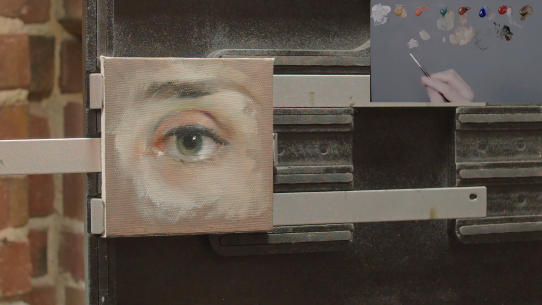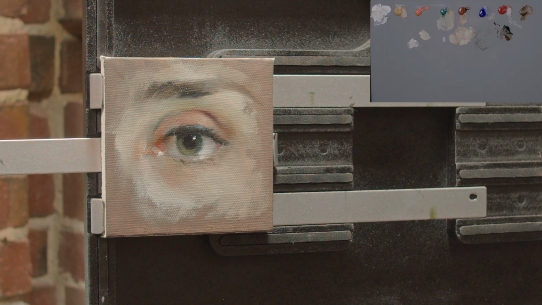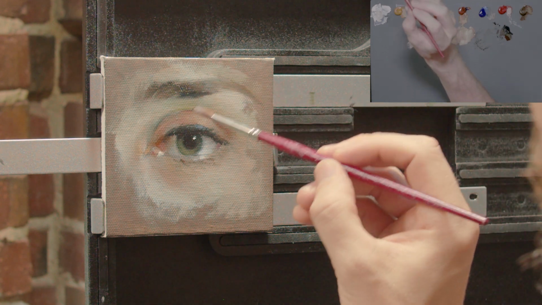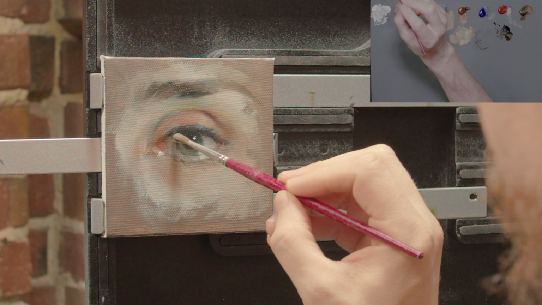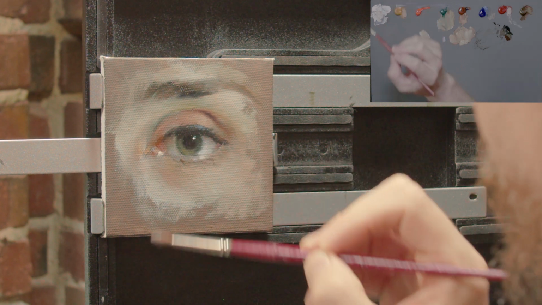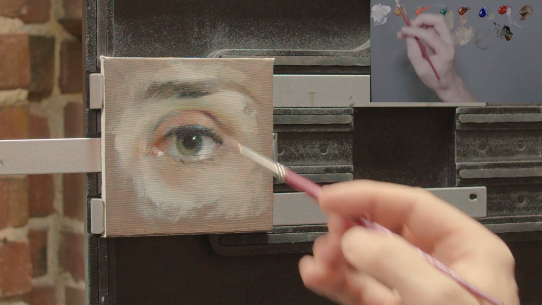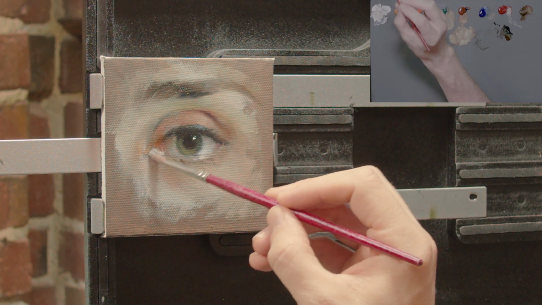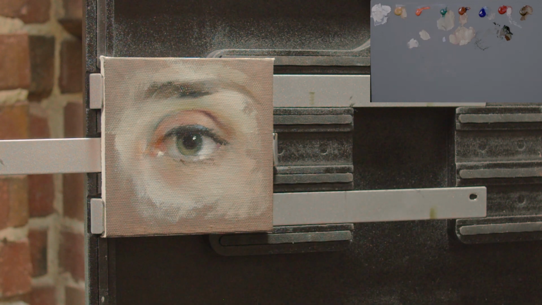And other than just a few little drawing things, there's not much more I would do to the eye. Might just drag this shadow down a little bit. Yeah, there's a few things I could adjust drawing-wise, but I'm not going to worry about that right now. And it's basically pretty simple.